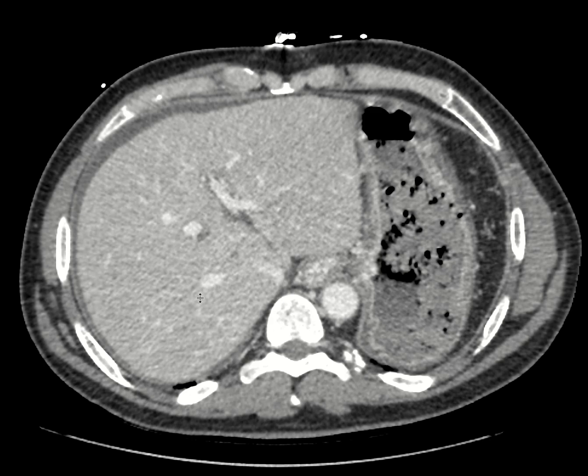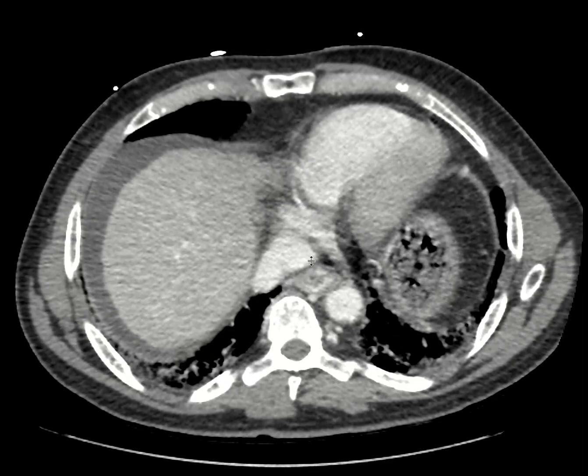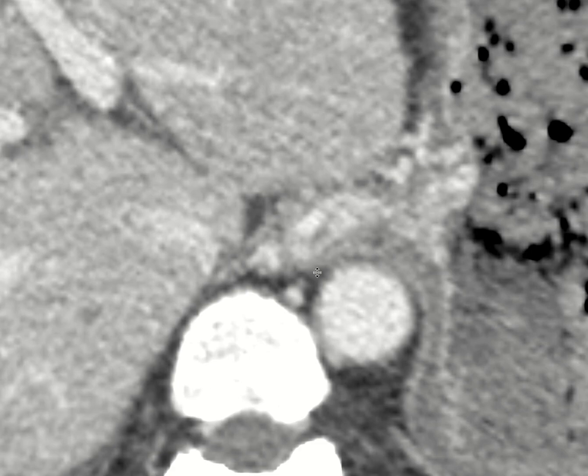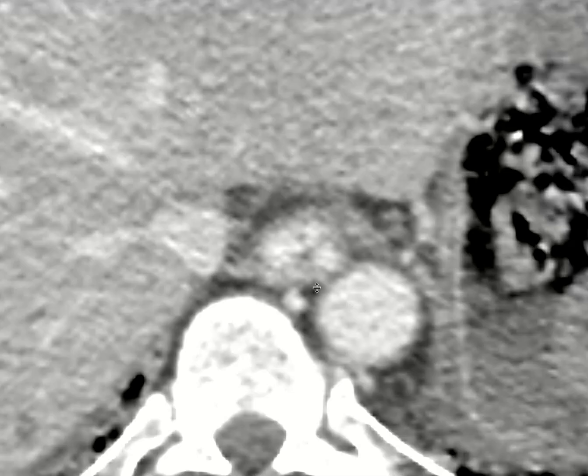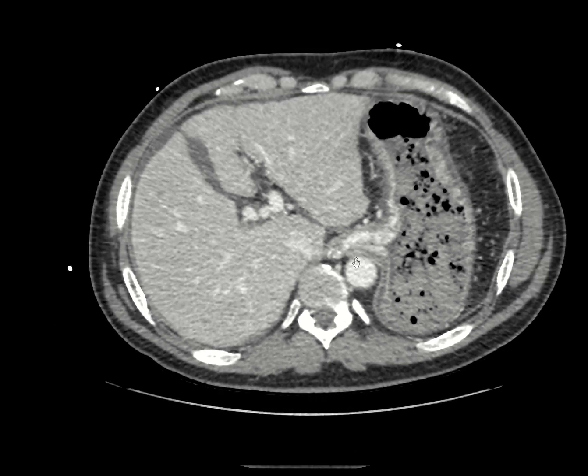Here's a CT scan that was performed with intravenous contrast in a patient who was having upper GI bleeding. Now, looking at the esophagus here, we can see that there are a number of small vessels involving the esophagus and the proximal portion of the stomach, and so these end up being gastroesophageal varices.